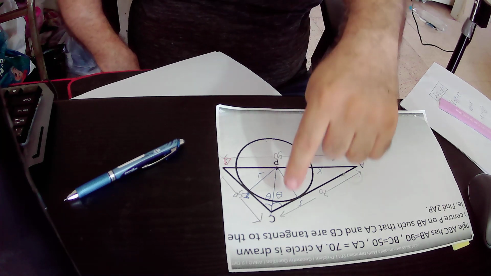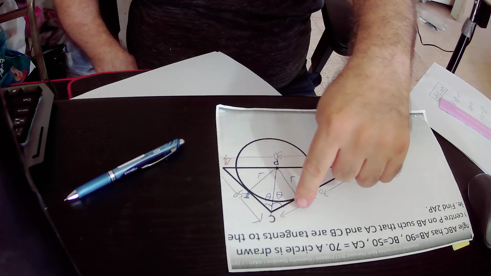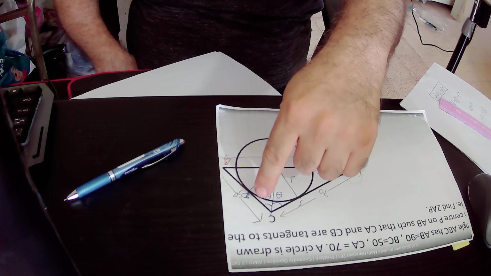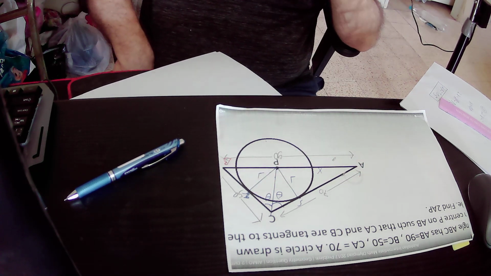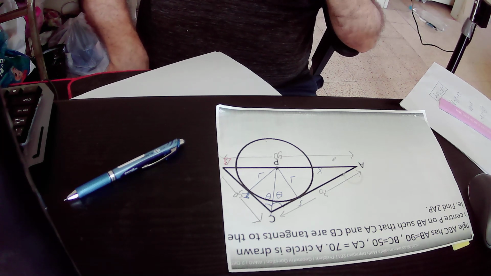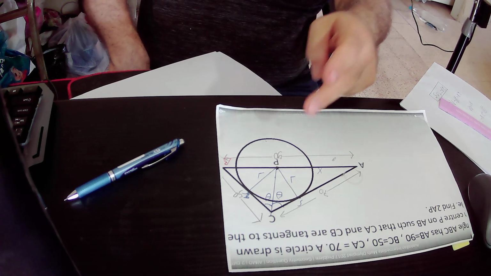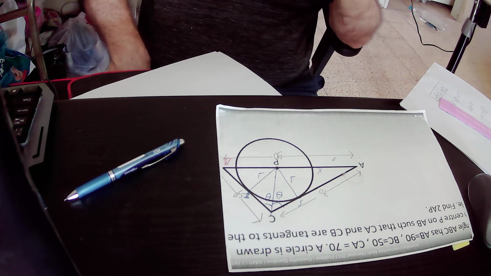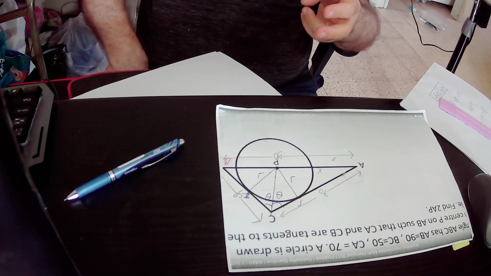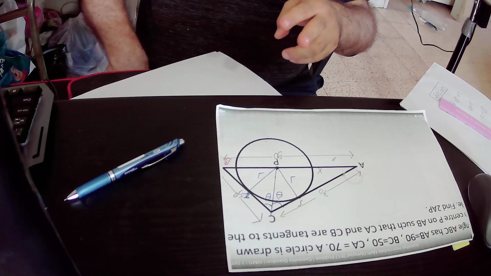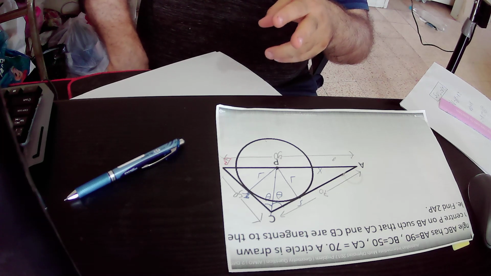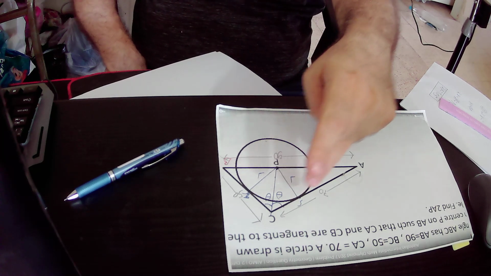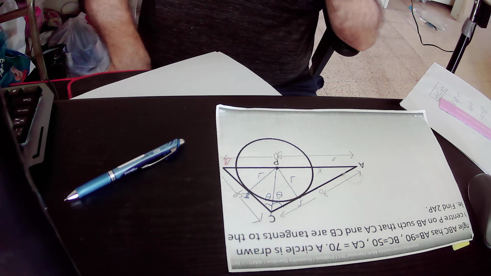we have side SC equals side CZ, because if you have a point outside a circle and from that point you draw two tangents to the circle, then those two tangents are equal to each other, so SC equals CZ.